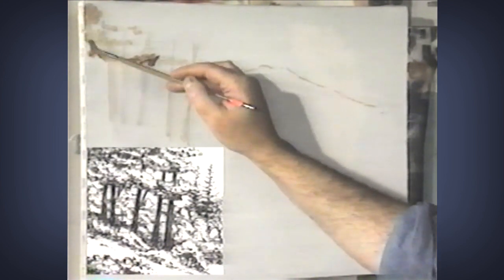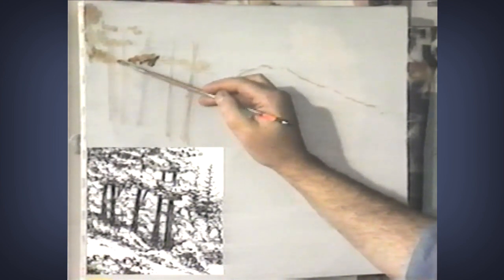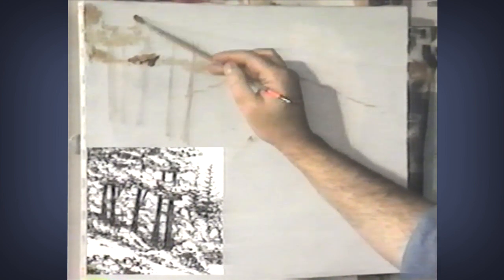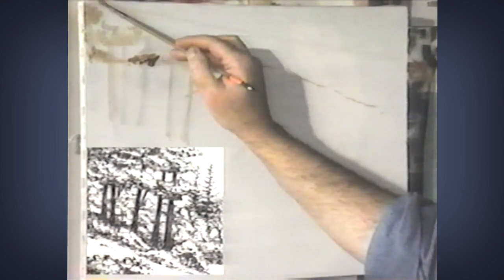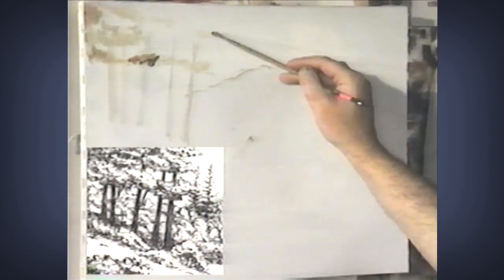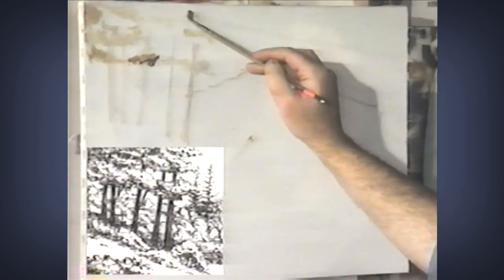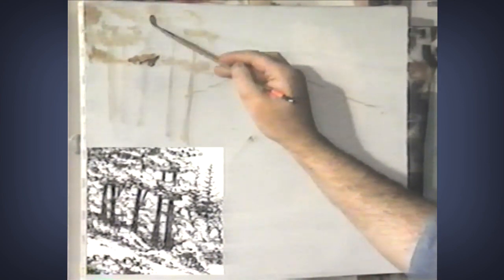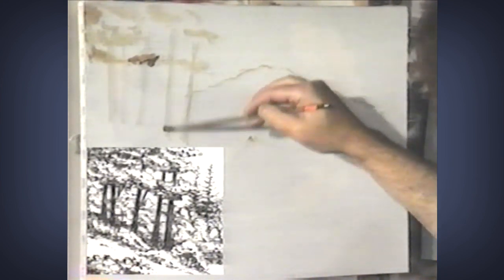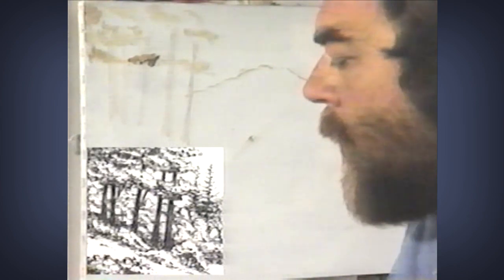Now, what I'm doing here is beginning the light and dark separation so that we can see the texture that these leaf forms are going to create. And we'll see that texture, as mentioned before, at the transition from the light to the shadow. So I'm indicating where the shadows are, and we'll see where the lights are by the absence of these shadows.